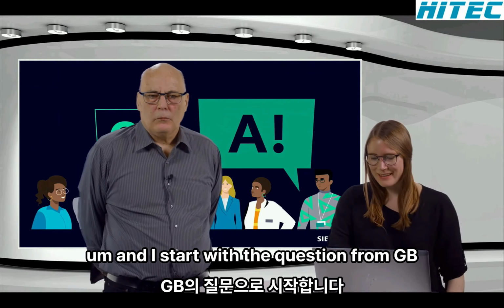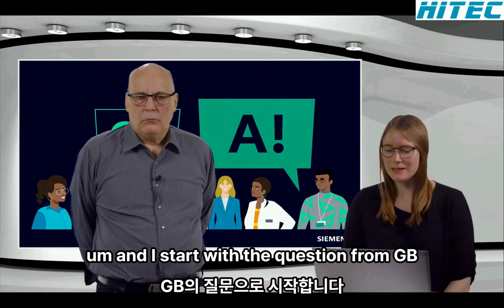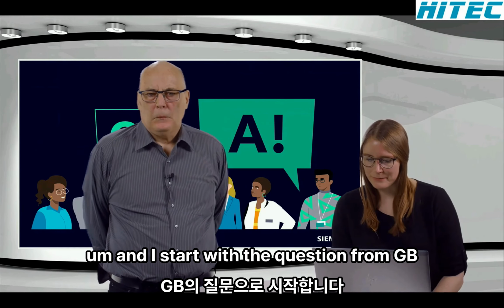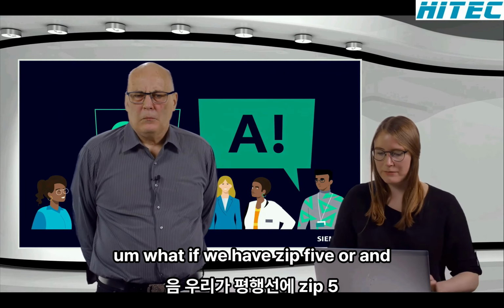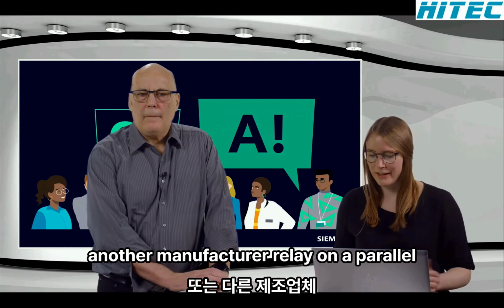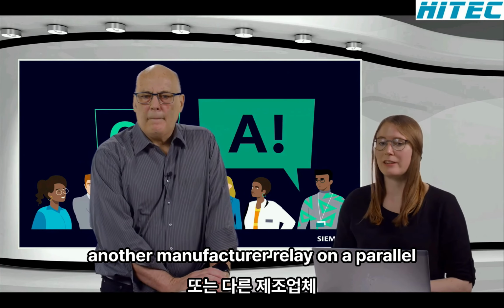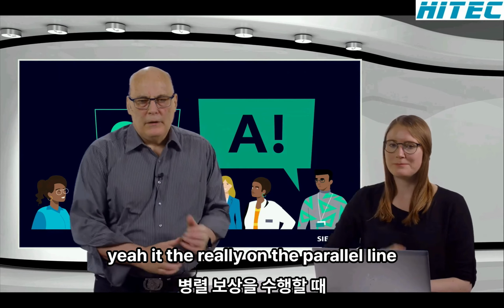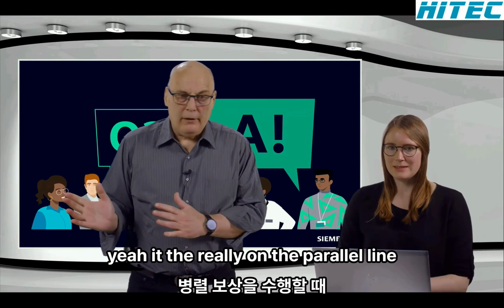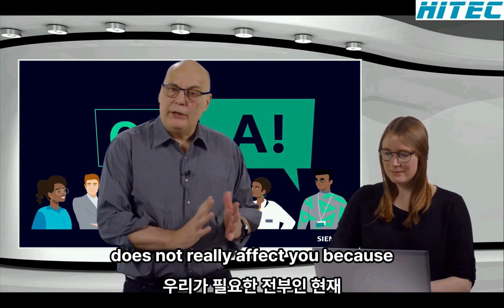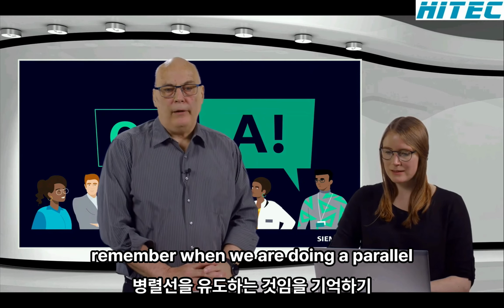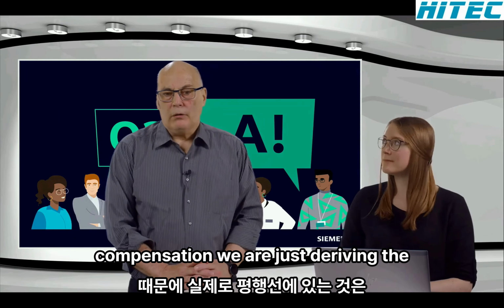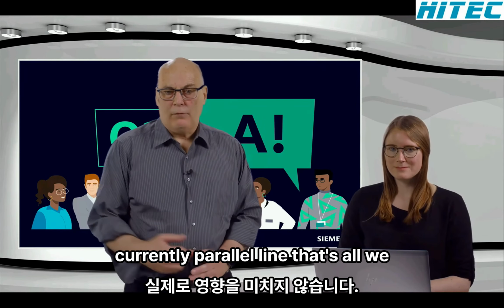And I start with the question from GB. What if we have SIP5 and another manufacturer relay on a parallel line? Yeah, the relay on the parallel line does not really affect you, because remember, when we are doing the parallel line compensation, we are just deriving the current from the parallel line.